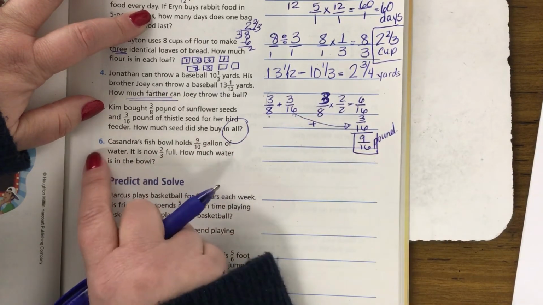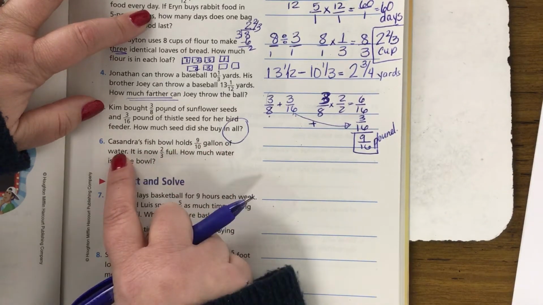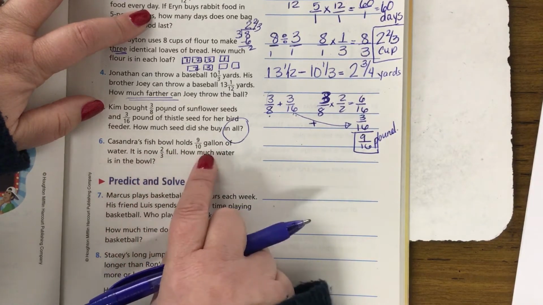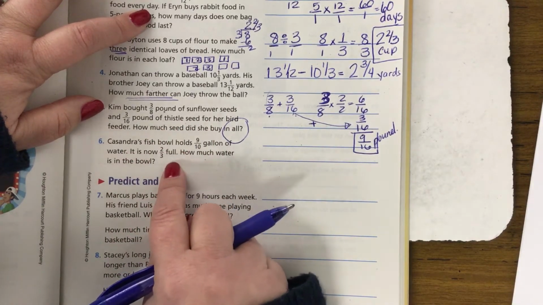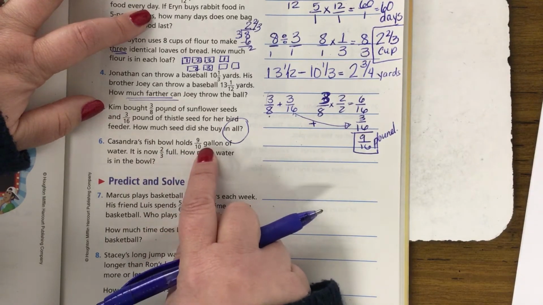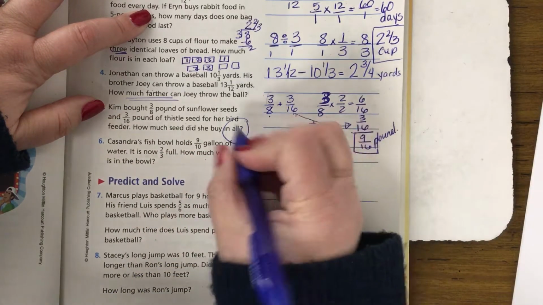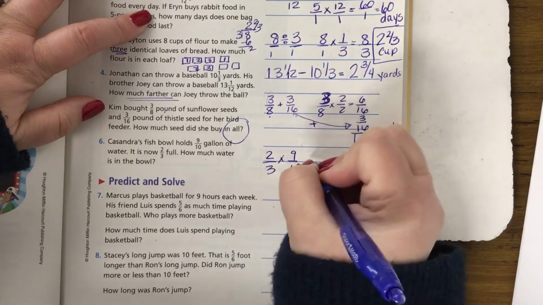So there's that. All right, so number 6. Cassandra's fishbowl holds 9/10 gallon of water. It is now 2/3 full. How much water is in the bowl? Another way of thinking about this is 2/3 of 9/10. So it's 2/3 of 9/10.